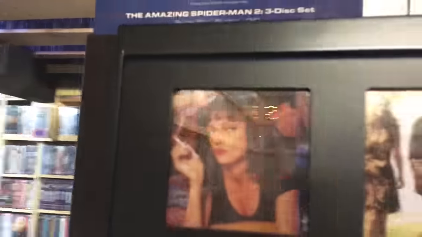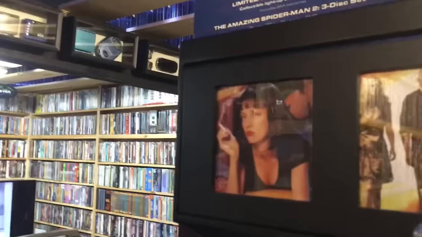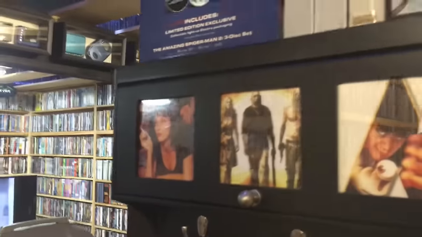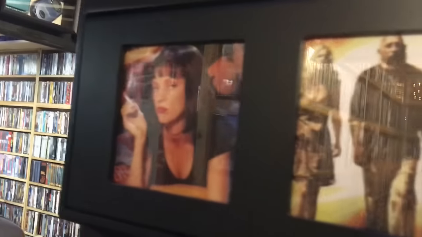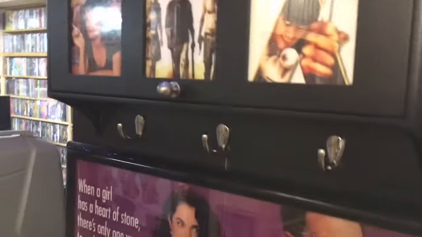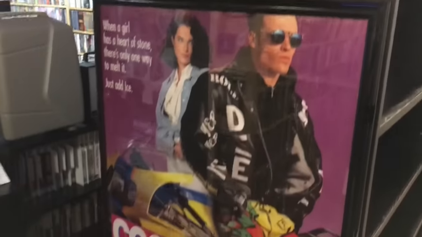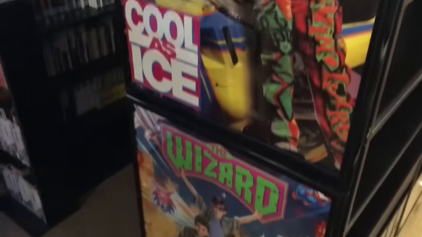And then I love that I had these little window displays on it where you can put stuff in it for like pictures and stuff. But I took some old spare DVD artwork I had and cut them up. So Pulp Fiction, Devil's Rejects, and A Clockwork Orange. And some posters below that. We have Cool as Ice and The Wizard. Awesome posters right there.